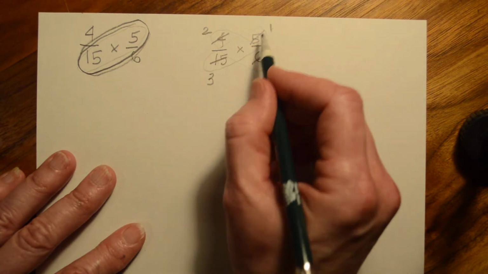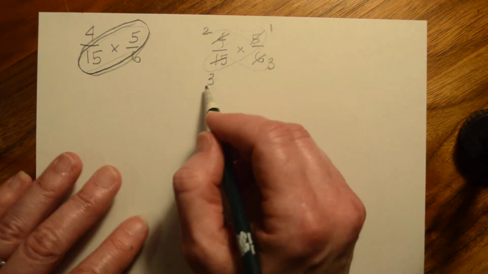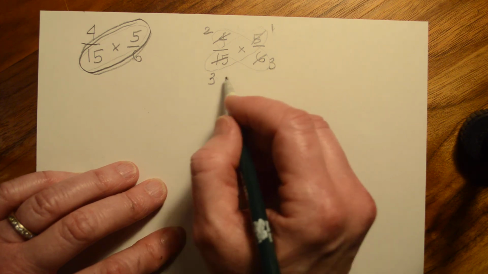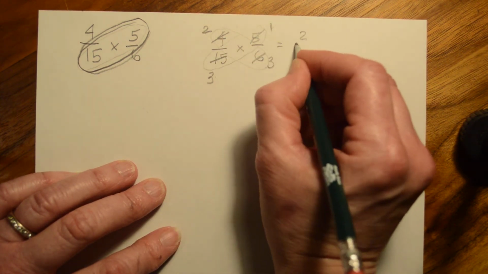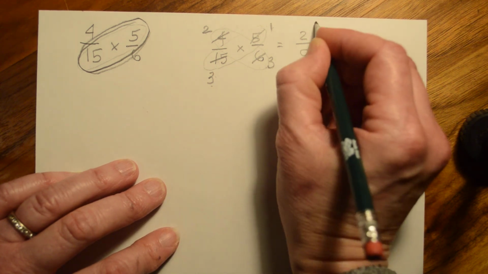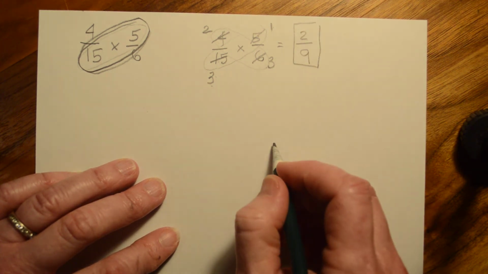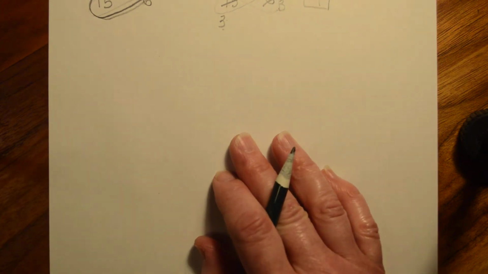Now pay attention to all these numbers. Again, this is the spot where you make a mistake because you just maybe forget one. So 2 times 1 is 2. 3 times 3 is 9. All right, let's try another one.